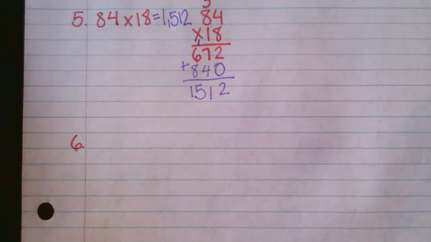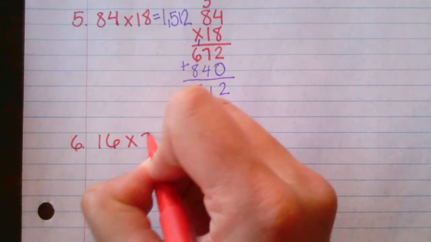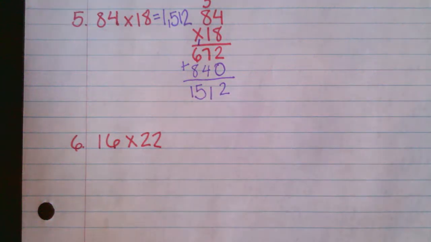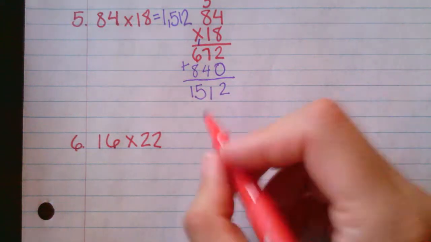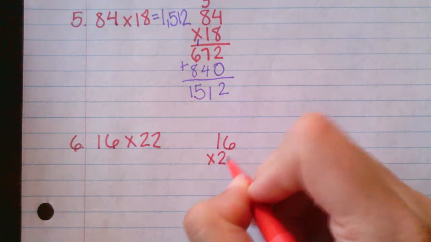Number 6 says, there are 16 tables in a school lunchroom. Each table can seat 22 students. How many students can be seated at lunch at one time? So we have our 16 times our 22. So I'm going to stack these. 16 times 22.